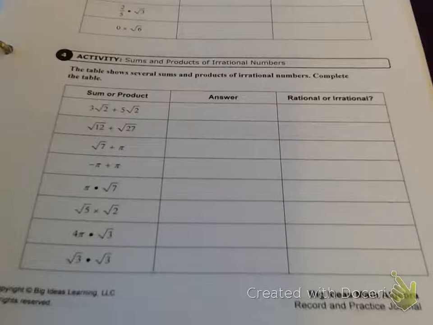Alright, the table shows several sums and products of irrational numbers. Complete the table. So 3 square roots of 2 plus 5 square roots of 2. You would use the square root of 2 just like you would an x. So 3x plus 5x would be 8x. 3 square roots of 2 plus 5 square roots of 2 would be 8 square roots of 2. And it's irrational.